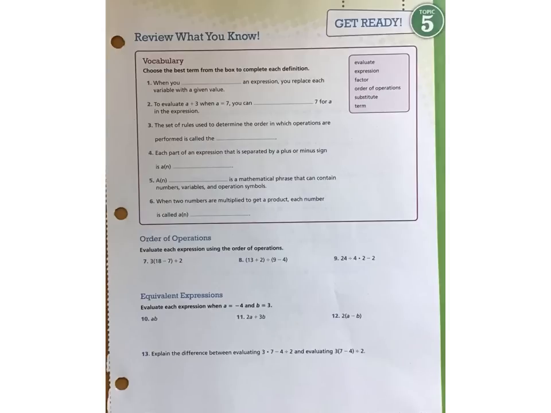Hi there, students. Just so that you know, your first task for today is to complete the Review What You Know page. So that's the page that you see here, page 265. I'm going to ask you to pause the video while you do that, and then come back and you can check your answers to the vocabulary, order of operations, and equivalent expressions. Let's go ahead and take care of this first before you go on to lesson 5-1 and the notes that go with that.